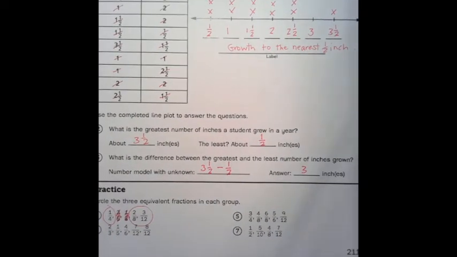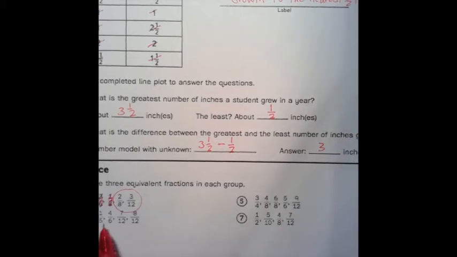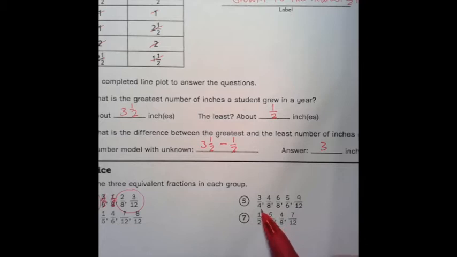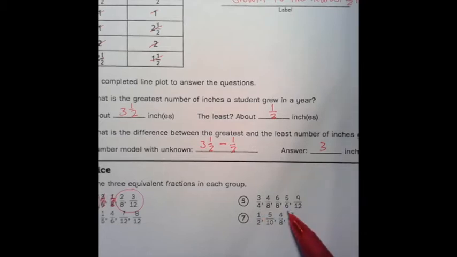So for number 5, zoom in a little bit. Again, I'm going to do the same thing with the 4ths and see if any of these can be equivalent. I know that I can do 4 times 2 to get me 8. So 4/8 and 6/8 might be a possibility. And over here I have 6. Just like for number 4, you know that you can't multiply anything by 4 and get 6.